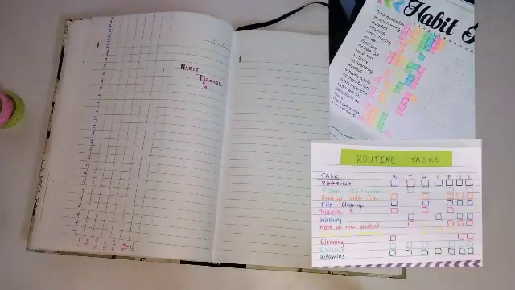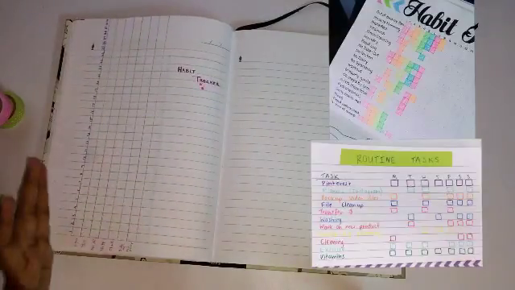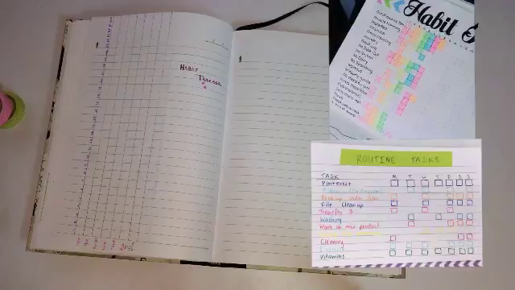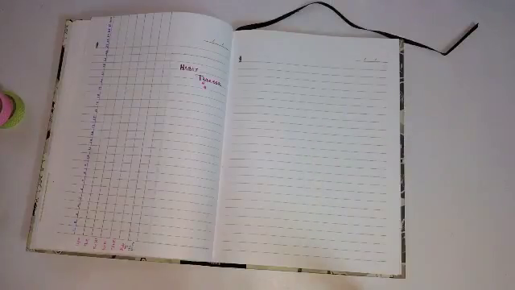So I have tried a lot of trackers or apps from Play Store, but none have worked for me because I try to track them, and after 2 weeks I just get so lazy that I don't even open the app. So I hope this bullet journal helps me in tracking such habits. So this is my bullet journal.